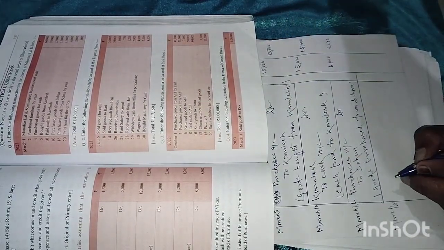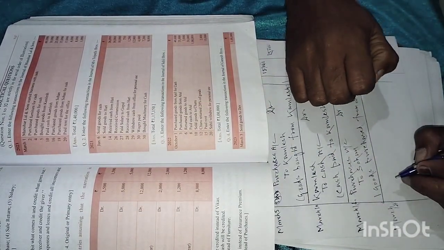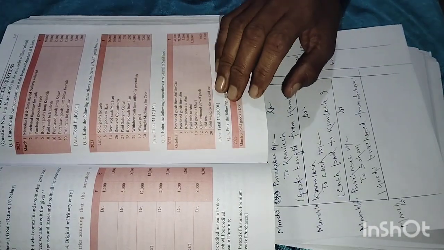In this transaction there are two accounts, goods and cash. Goods purchased from Sohan for cash.